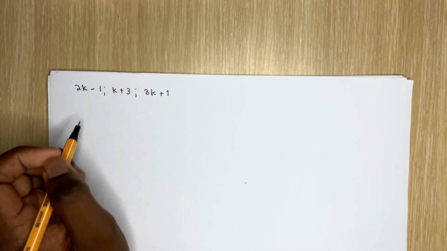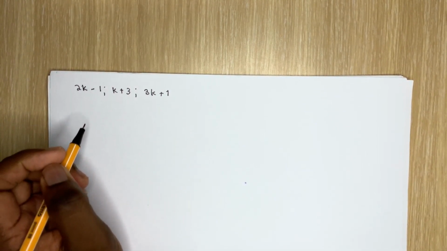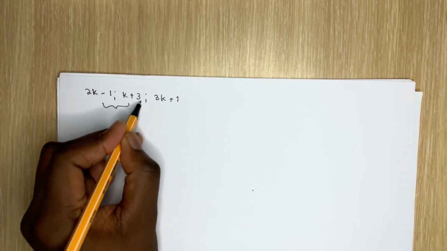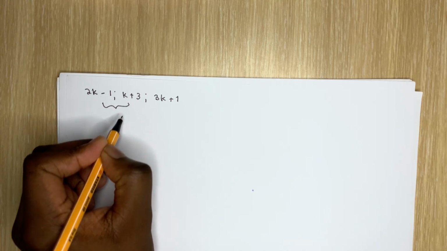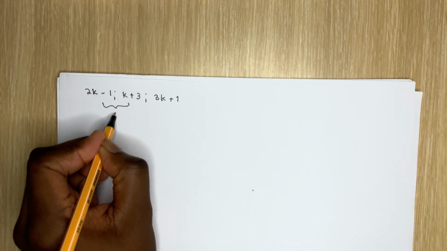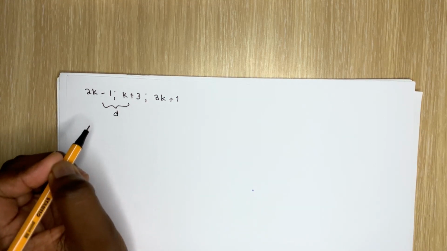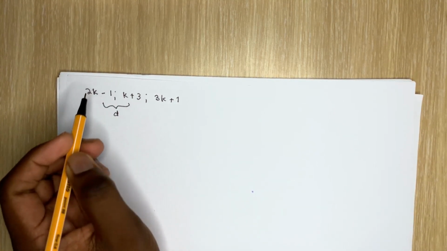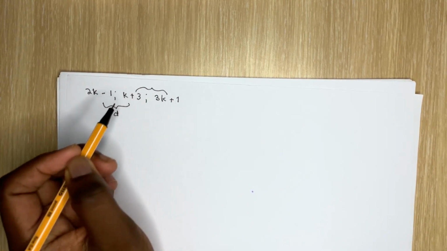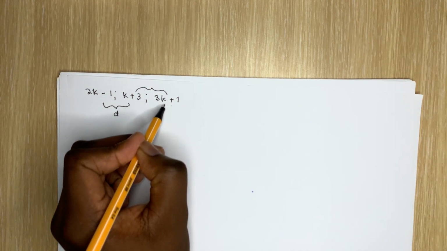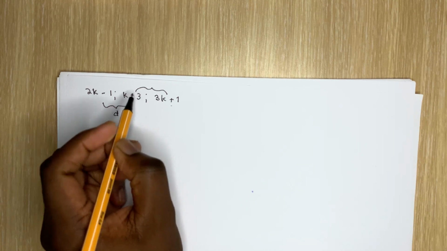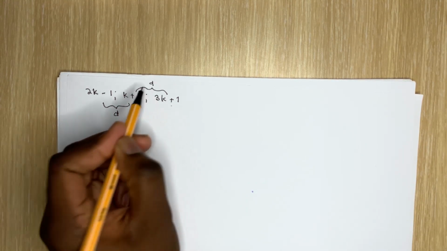Okay, and you are told that this is an arithmetic sequence. That means if we subtract k plus 3 and 2k minus 1, we are supposed to get the value of d. Okay, and that also means that if we subtract 3k plus 1 minus k plus 3, we're supposed to get d.